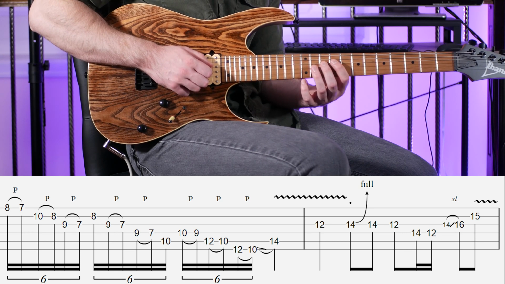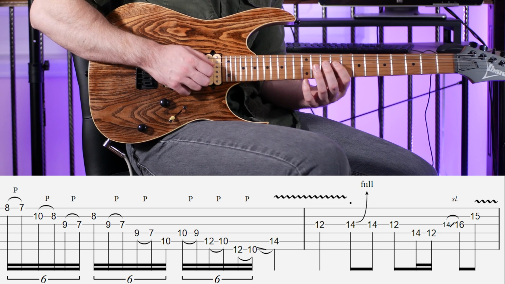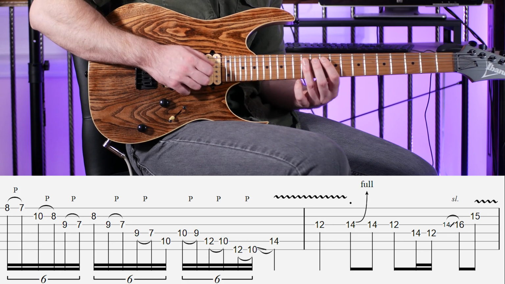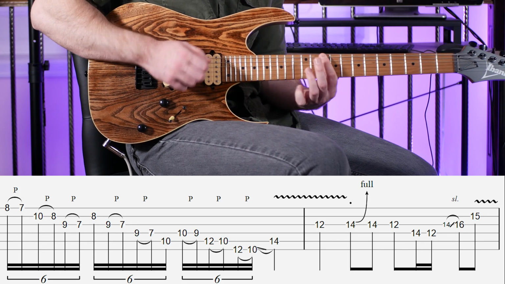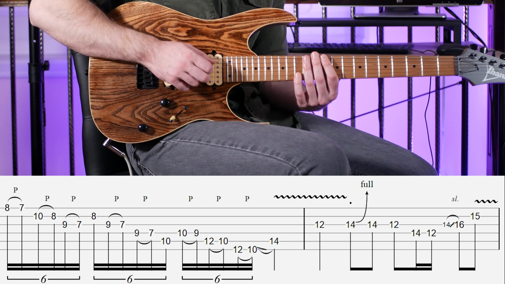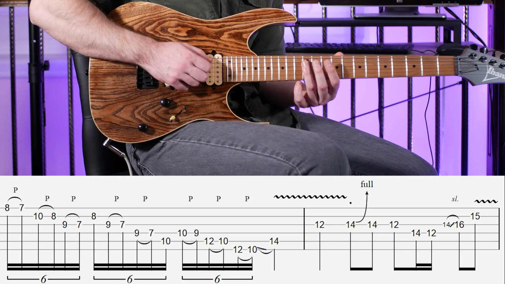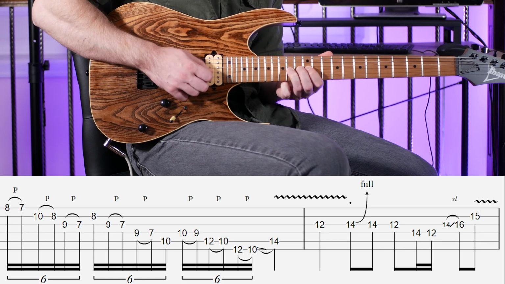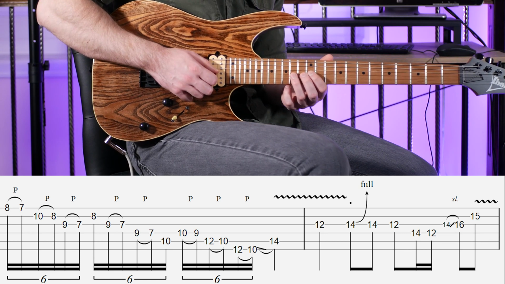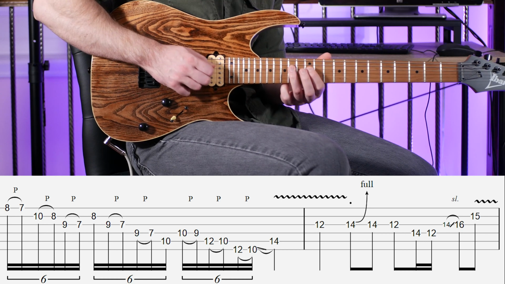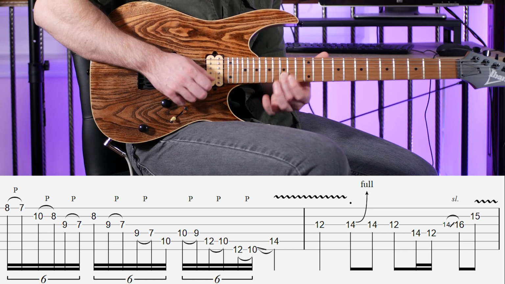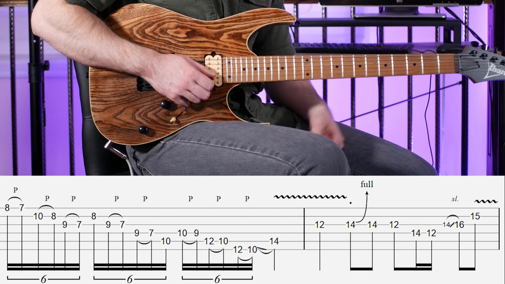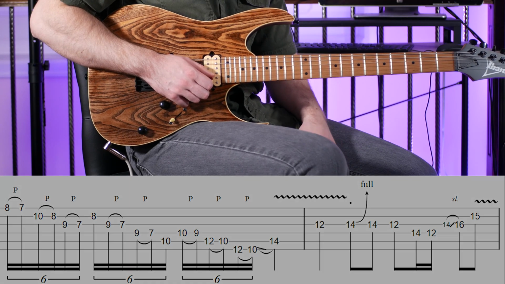I pick 10 on the D string, pull off to 9, hop over to the 12th fret of the A string, and get those bottom 2 notes. And then there's a little phrase to finish. I slide up from 12, and there's a little, just to give an example of some melodic phrasing that could follow an idea like this.